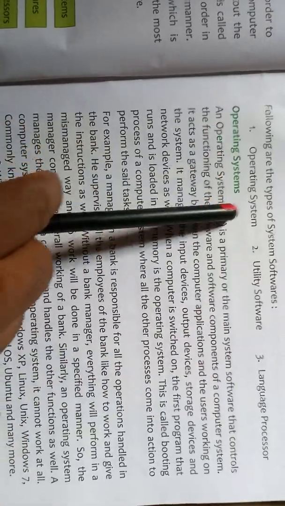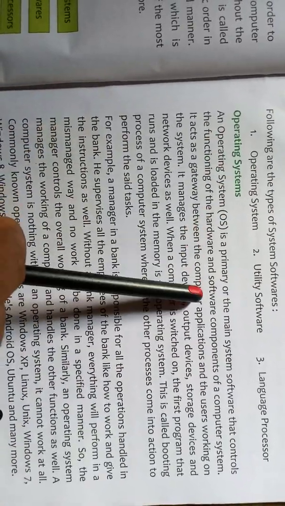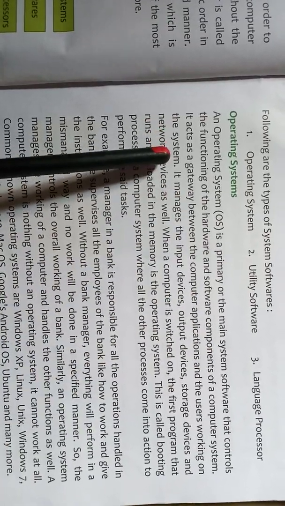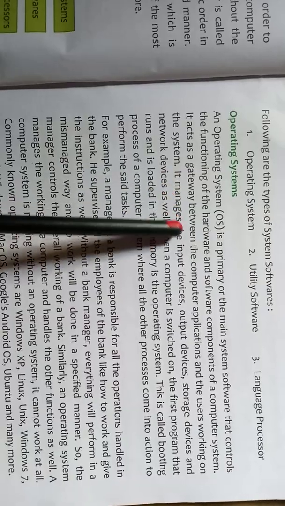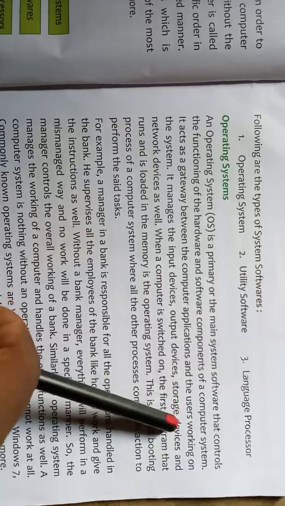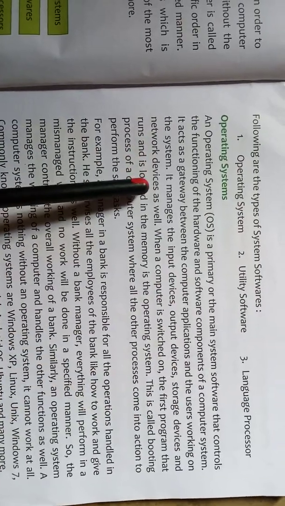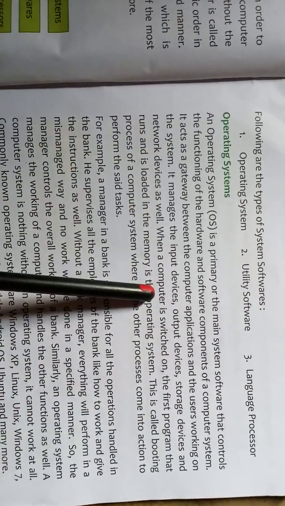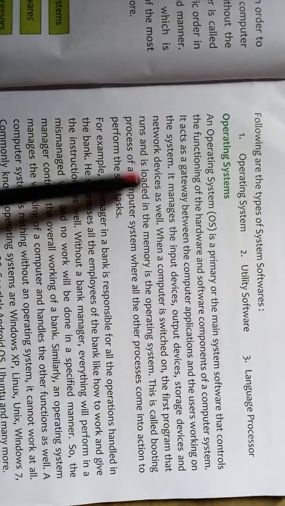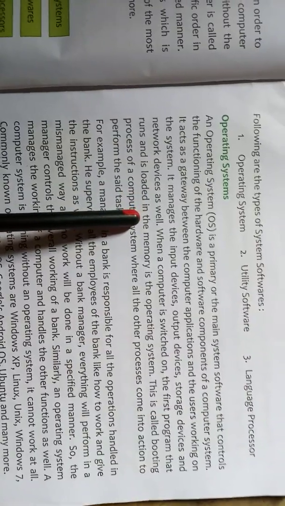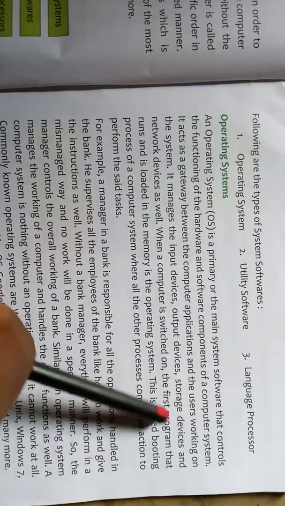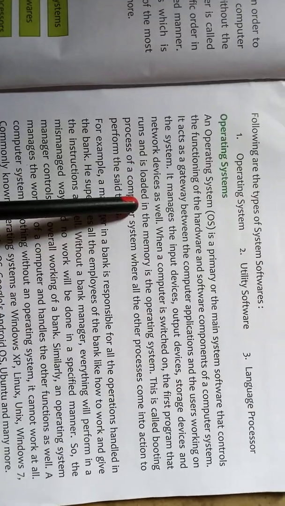It acts as a gateway between the computer applications and the user working on the system. It manages the input devices, output devices, storage devices, and network devices as well.